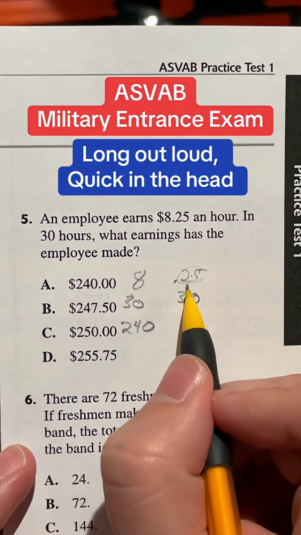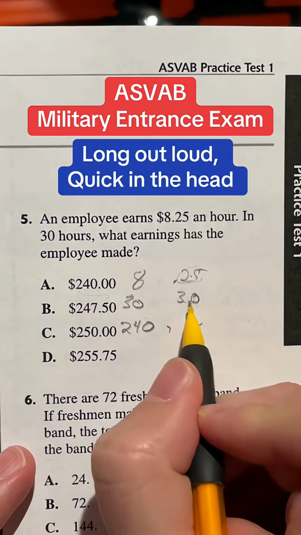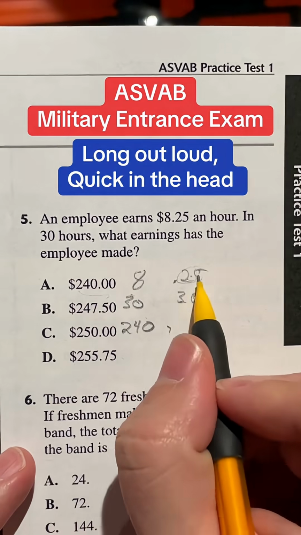So if I do 30 divided by 4, that's going to end up giving me, well, 7 times 4 is 28, 8 times 4 is 32, so 30 is right in the middle of those two, so 7.5. That means that if I do 30 divided by 4, it's going to give me 750. So in other words, 30 times 0.25 will give me 750.